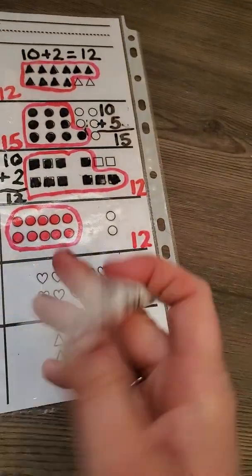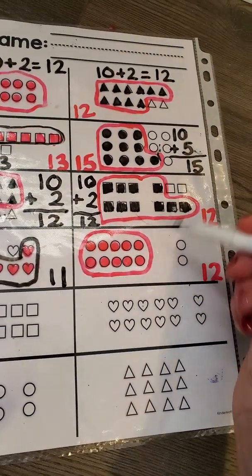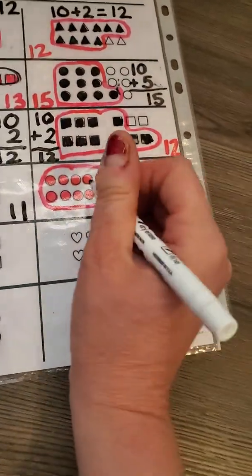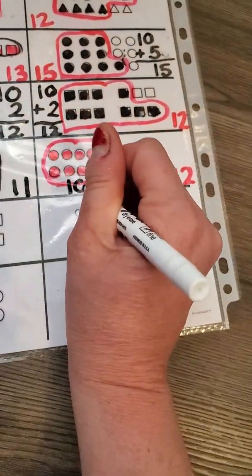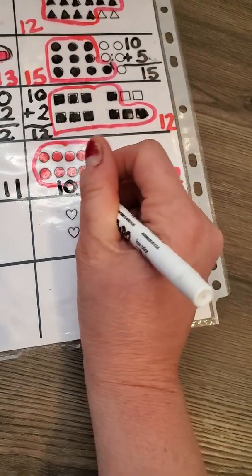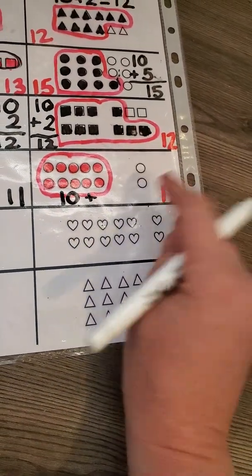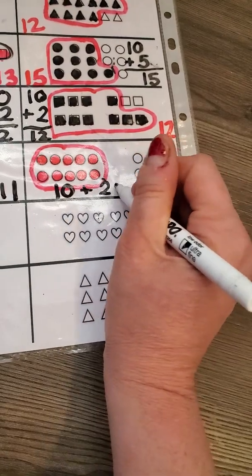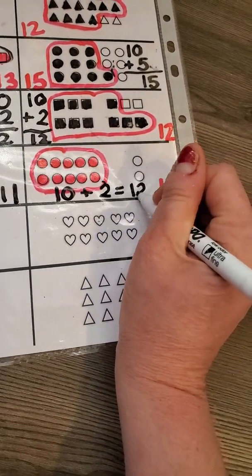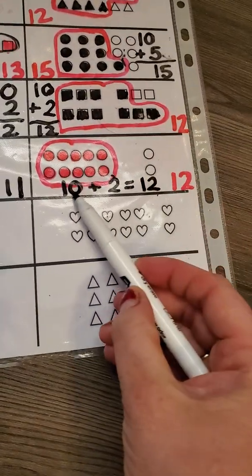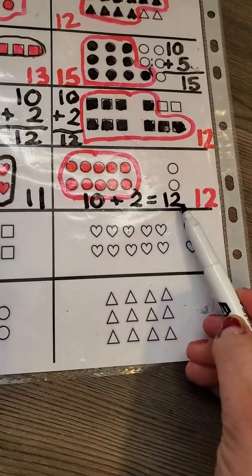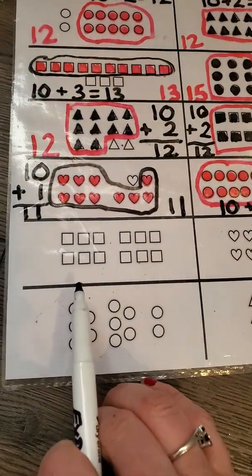And then I'm going to write my math sentence, okay? You can write it up and down if you want to, or across. I think I'm going to write it across this time. So I have 10, because I have 10 here. And then plus 2 left over. So I'm going to put my 2. And that's going to equal 12. All right, so I have 10 plus 2 equals 12. All right, let's do this one together.